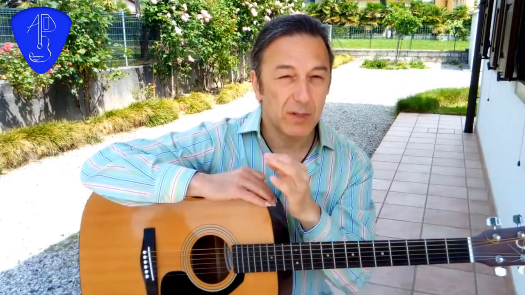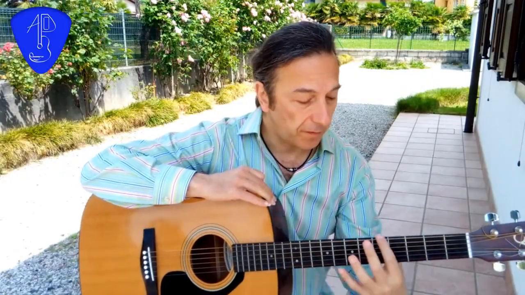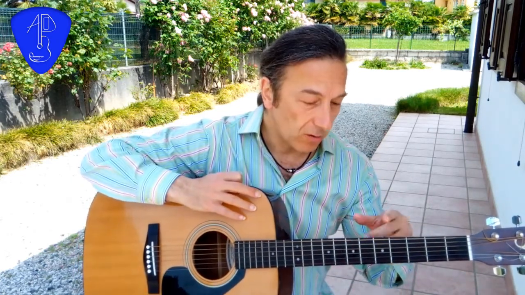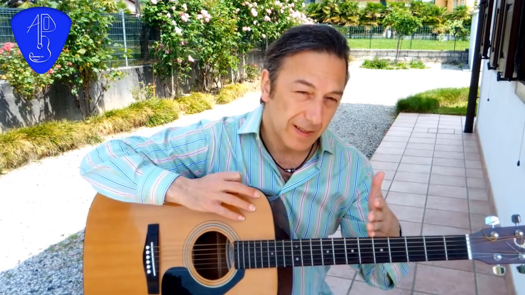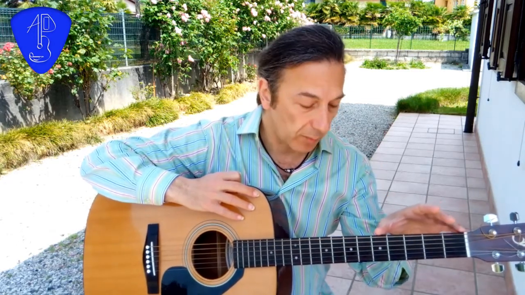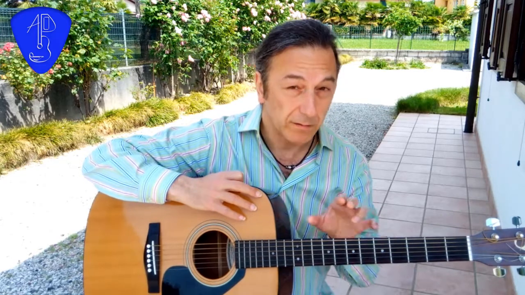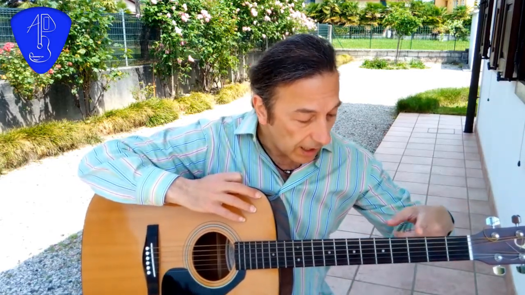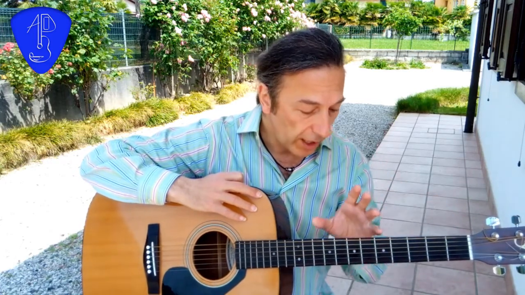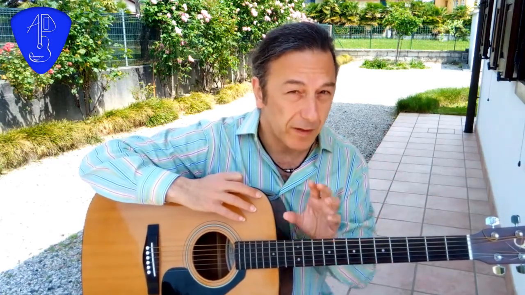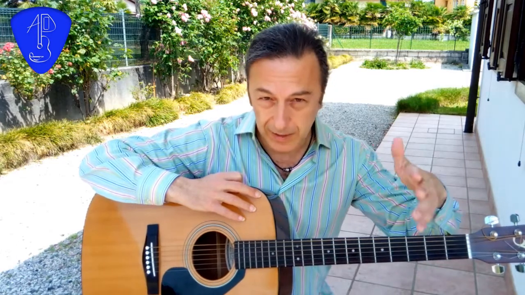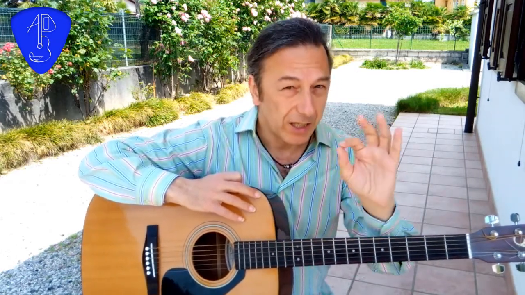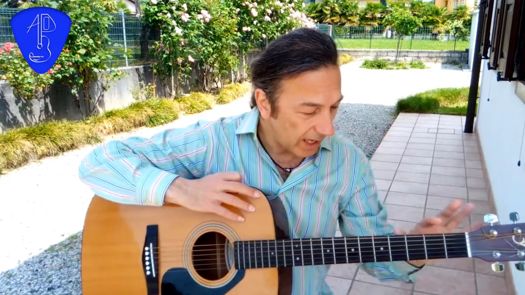Well, in the previous lesson, we arrived at the 5th fret of the fretboard. This is a very important position because, in a way, it divides the first section of the fretboard from the second section and from the third one. What am I talking about? I'm saying that basically the guitar is built in a way that you can divide the fretboard in 3 parts, especially in the classical guitar. But today I'm using a folk guitar, a flat top guitar. So it changes a little bit.